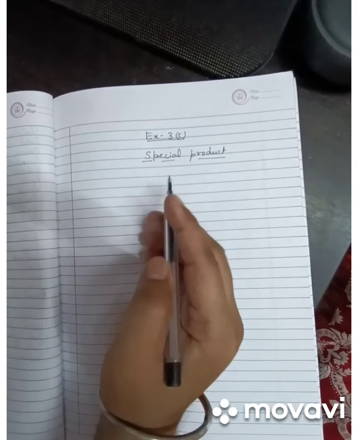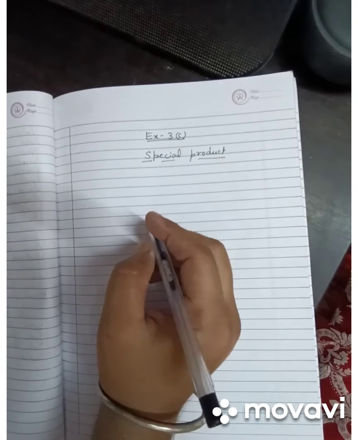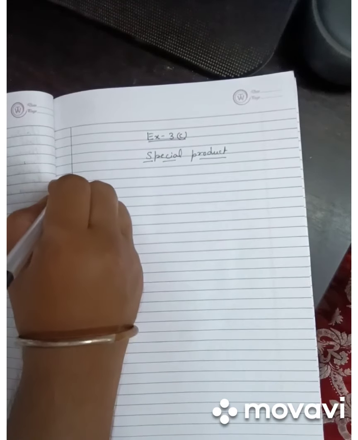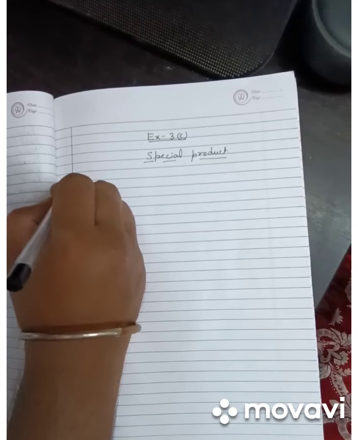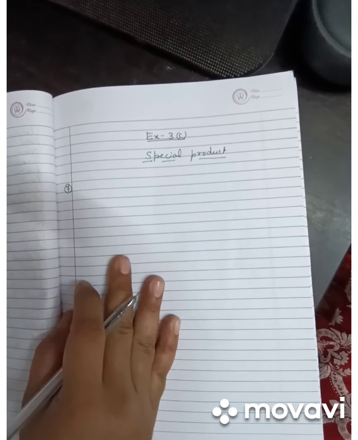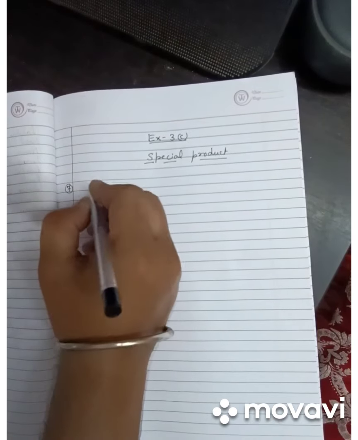We are on the last exercise of special products, exercise 3C. Today we are going to continue with one of the questions of this exercise so that we are able to complete it. I'm going to continue with question number 7. Most of the questions before this we have already attempted. So kindly see how to do question number 7.